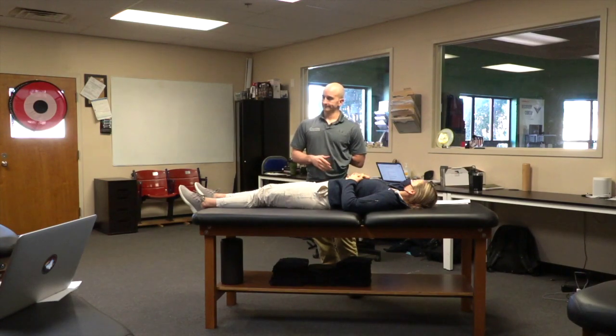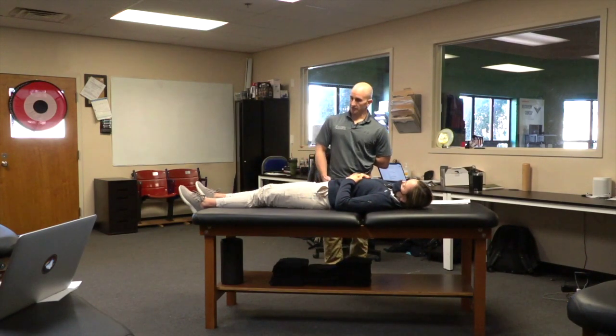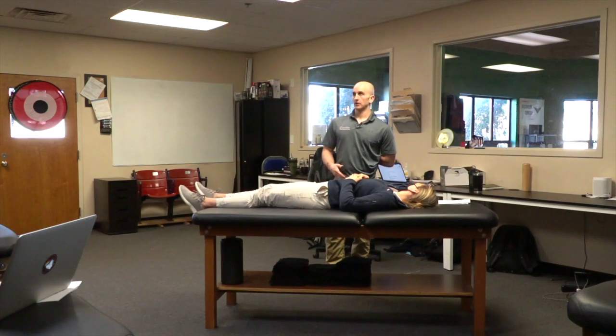And would you foam roll or something? Yeah, so anterior adductor soft tissue work, we'll just cover it now.